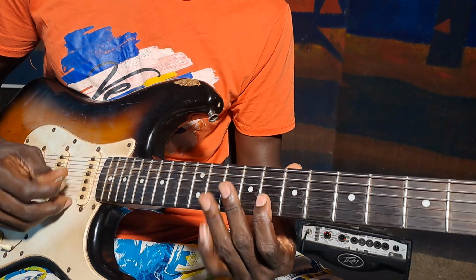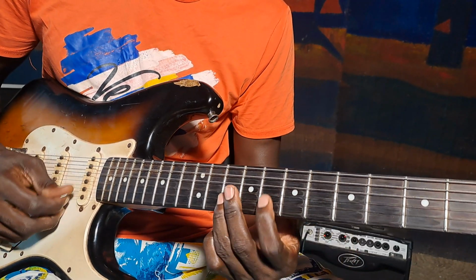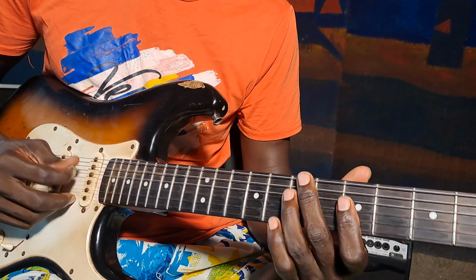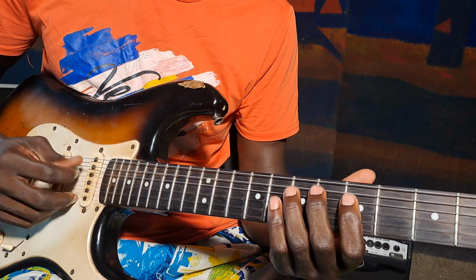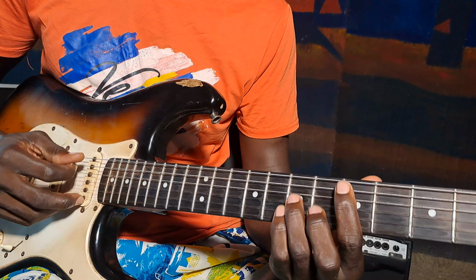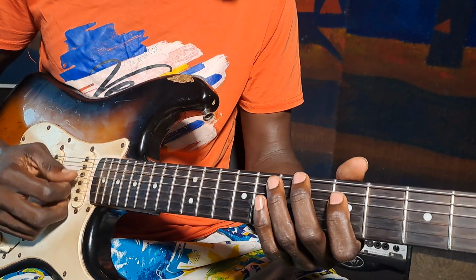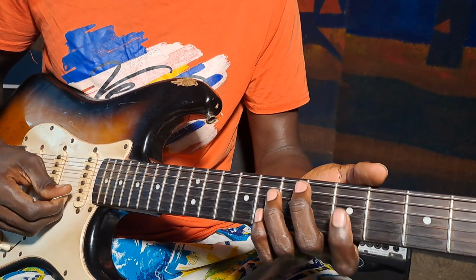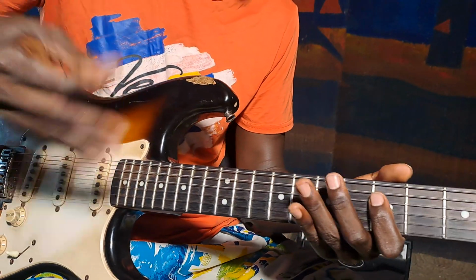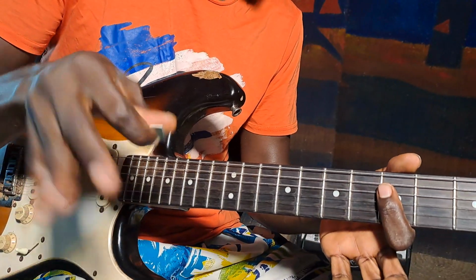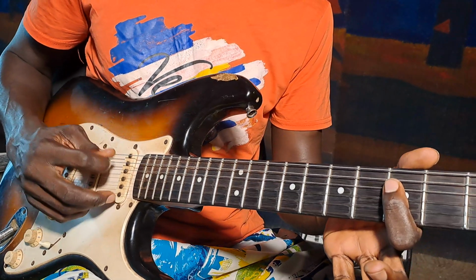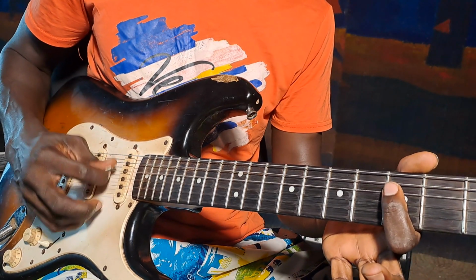So you see, I'm relying on the so, and with this I can create a pattern. Then I play the chord or so that is ringing. So as a guitarist, you must let your ringing be strong. So do that.